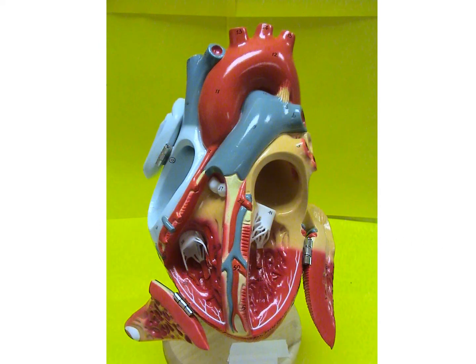Looking at the dissection of the model, additional layers are revealed. The thick portion of the wall of a chamber of the heart is the myocardium, and lining the surface of a chamber is that low friction surface, or endocardium.